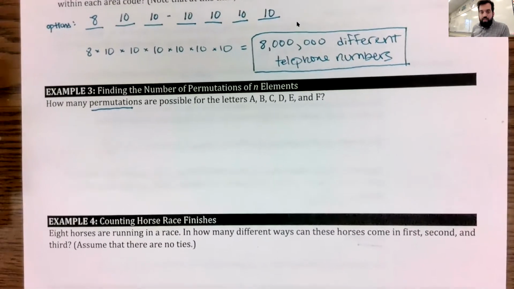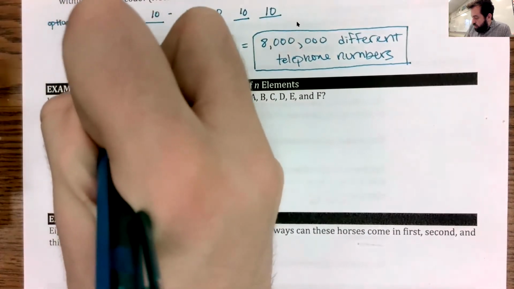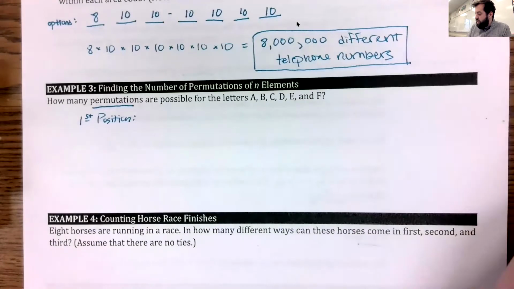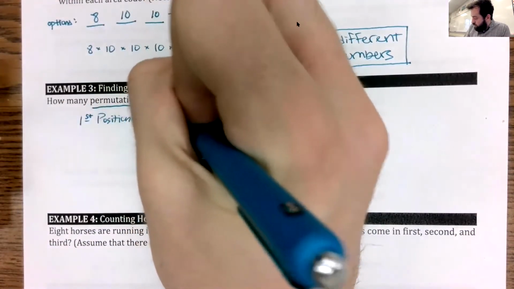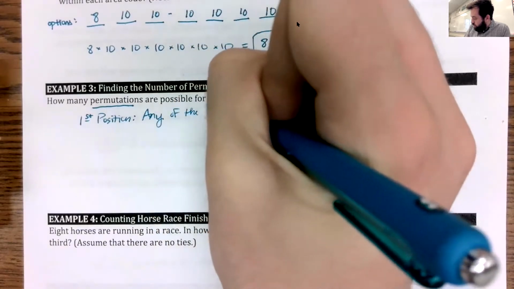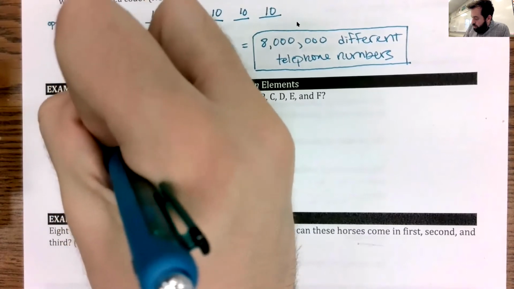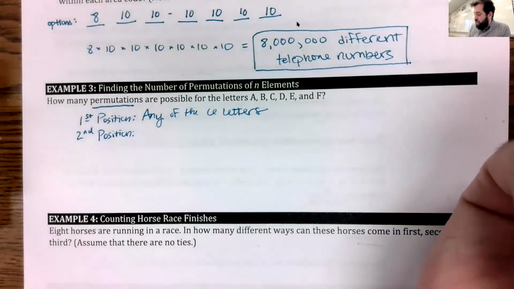So let's think this through. In the first position, any of those 6 letters can be first, right? Once we have that first letter selected, how many options are there for the second position?